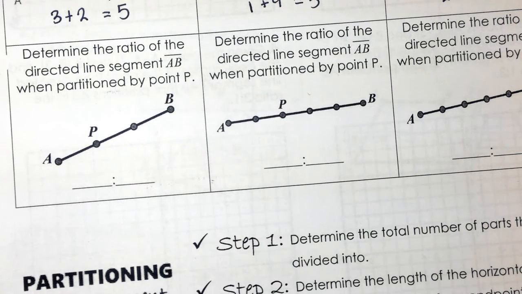Down here it says determine the ratio of the directed line segment AB when partitioned by point P. So they give you the line segment already partitioned. They want to know what the ratio would be. Missing, what's the first ratio?